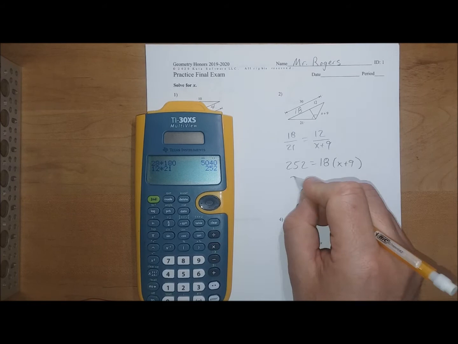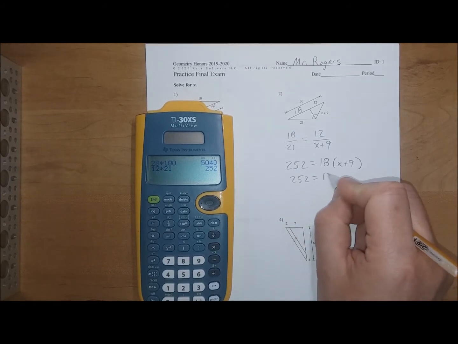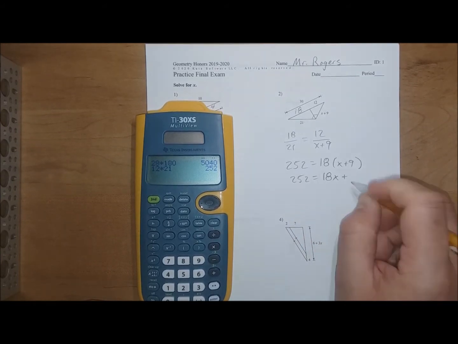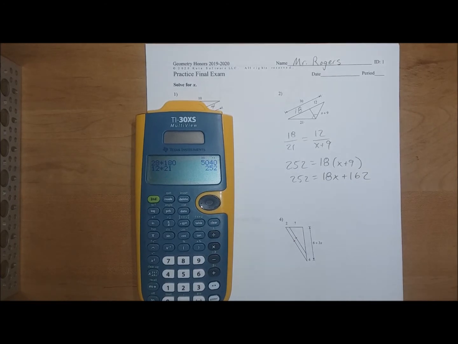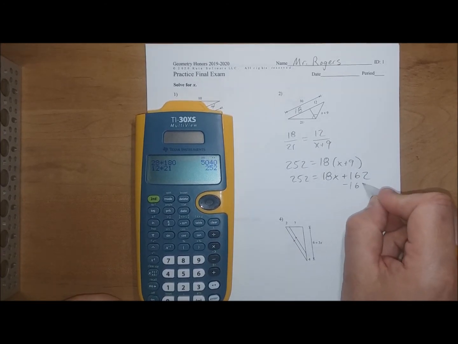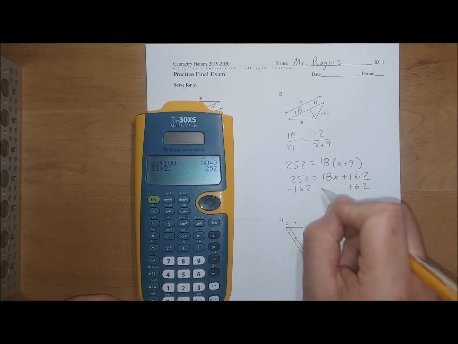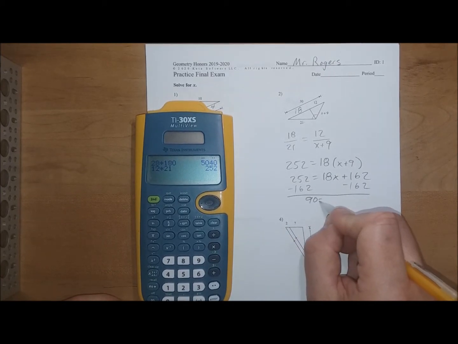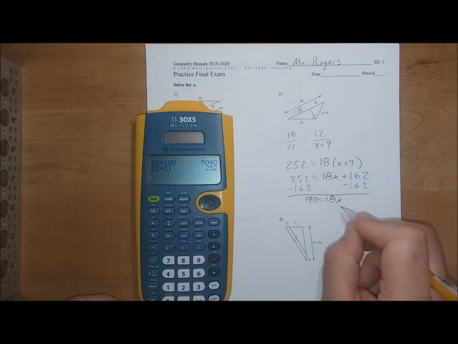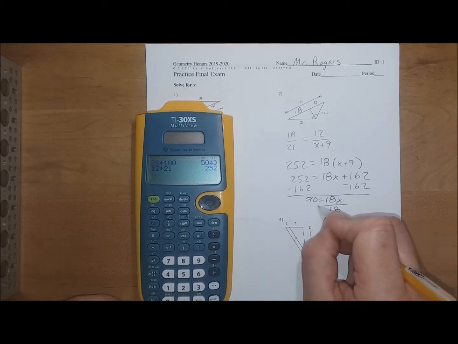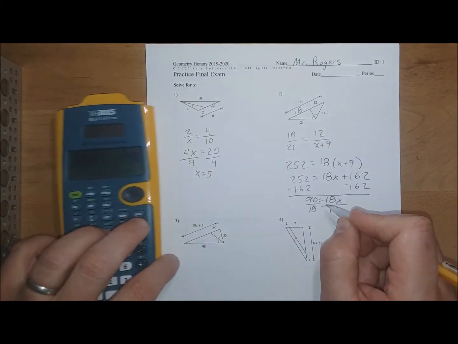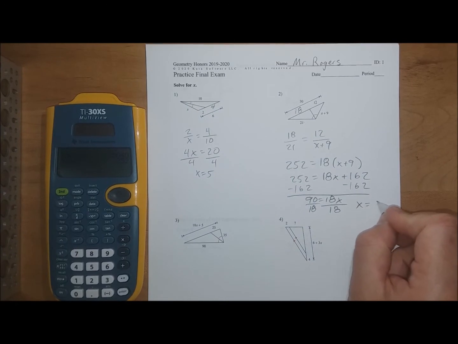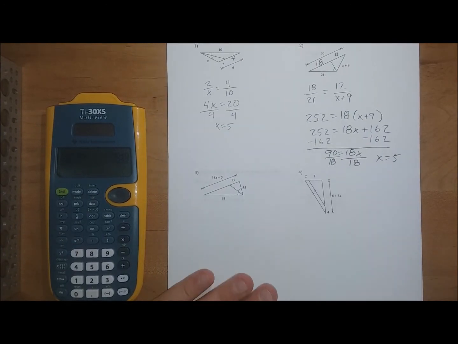Don't forget to distribute here. 252 equals 18x plus 162, right? It's 18 times x plus 18 times 9. We'll subtract 162 from both sides, and I believe we get 90 equals 18x. If we divide both sides by 18, that's weird, we're going to get x equals 5 again. Okay, all right, another one.